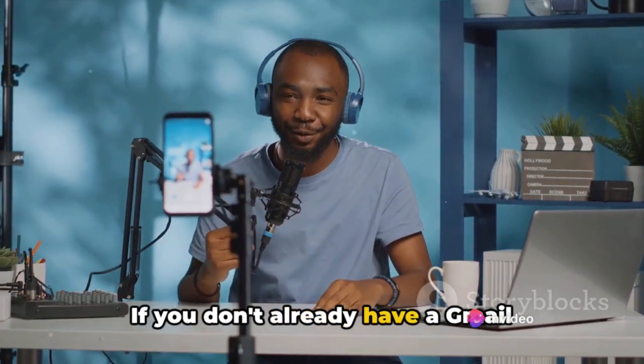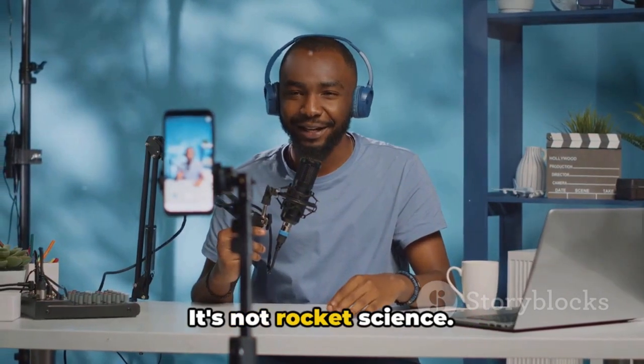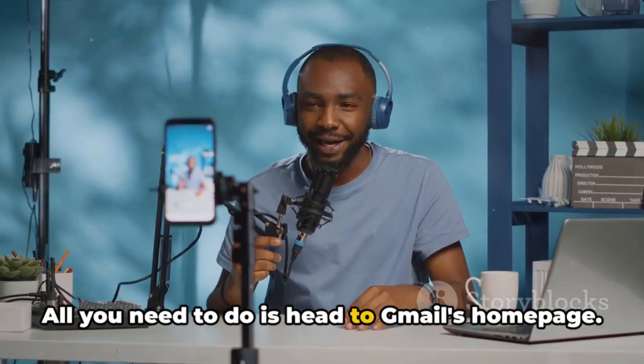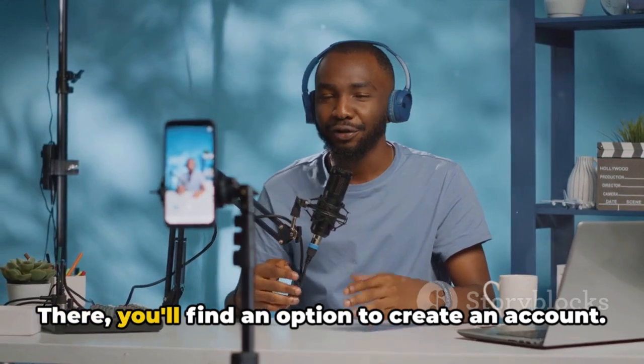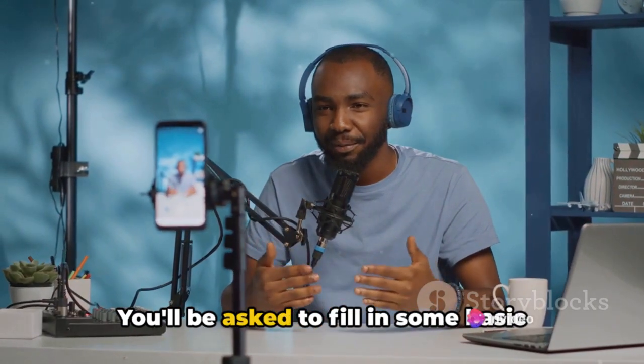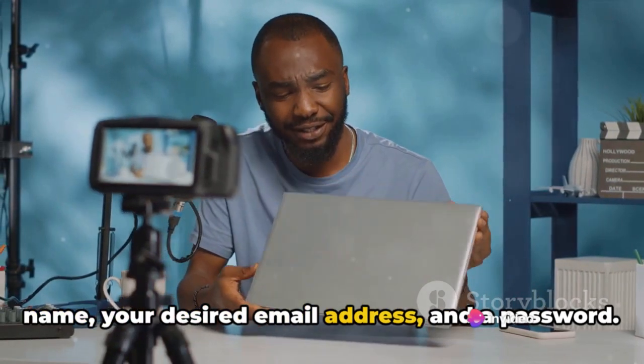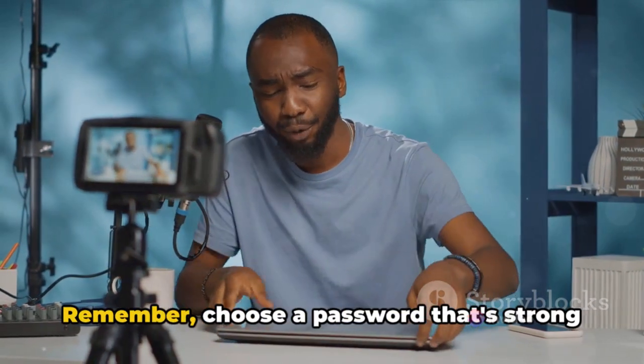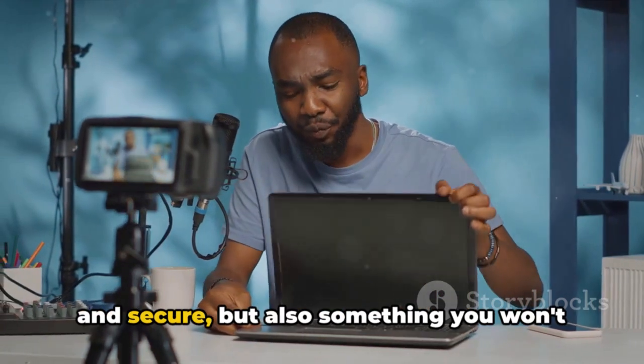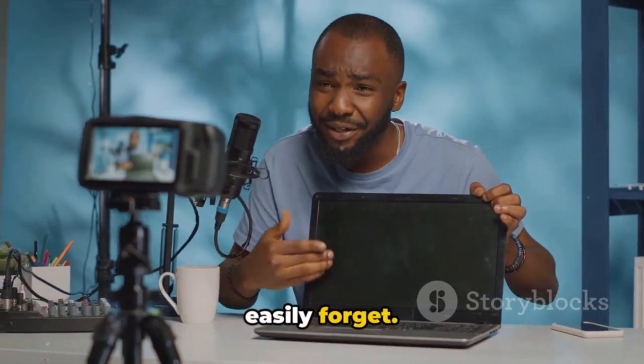If you don't already have a Gmail account, don't worry, it's not rocket science. All you need to do is head to Gmail's homepage. There, you'll find an option to create an account. You'll be asked to fill in some basic information such as your first and last name, your desired email address, and a password. Remember, choose a password that's strong and secure, but also something you won't easily forget.